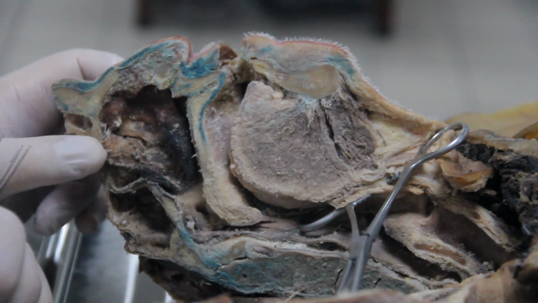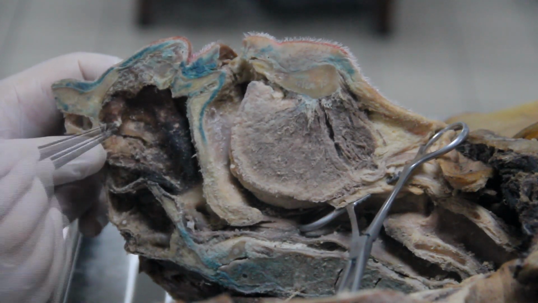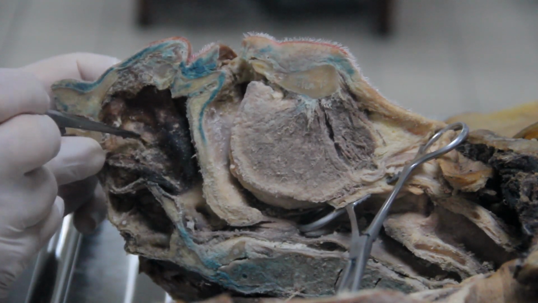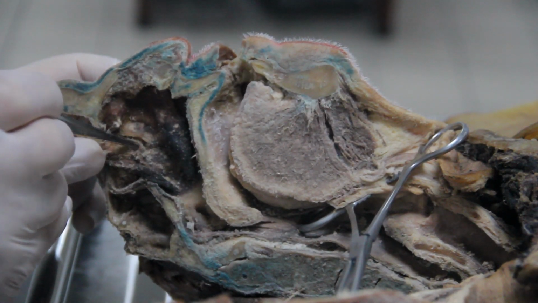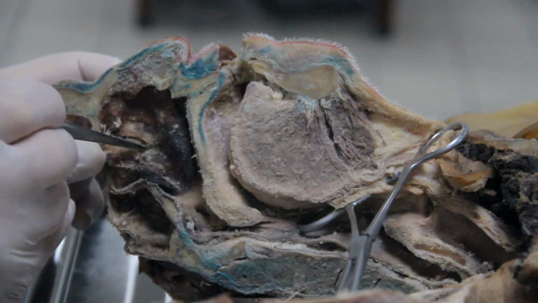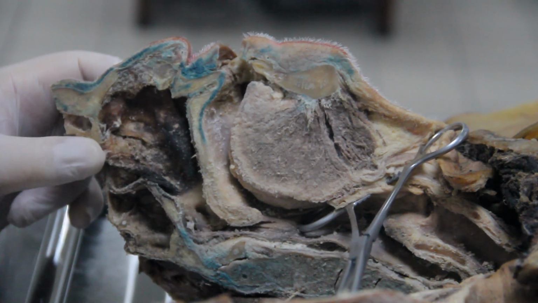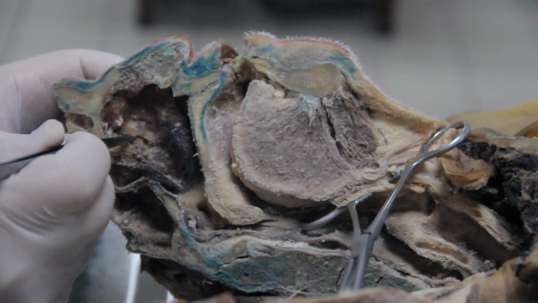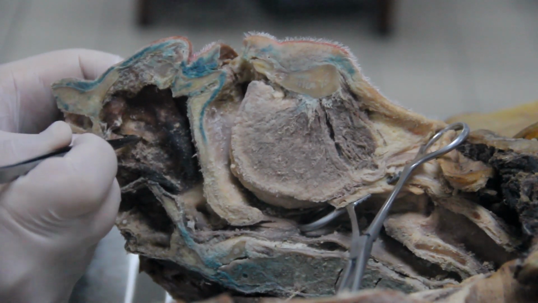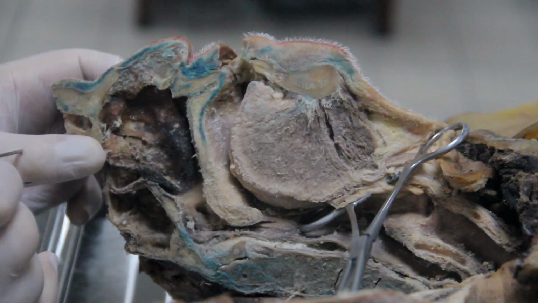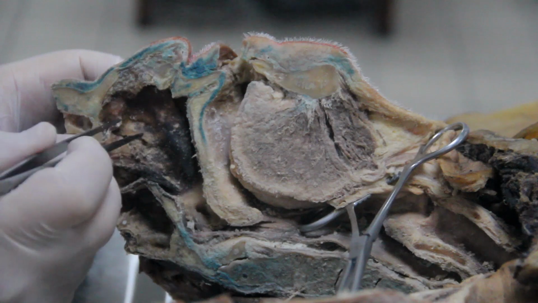Beneath the middle concha, we see this bulging tissue here. This bulging mucosa is called the bulla ethmoidalis, or ethmoidal bulla. In front of this bulla, anterior and inferiorly, we have this empty space, called the hiatus semilunaris, or semilunar hiatus.